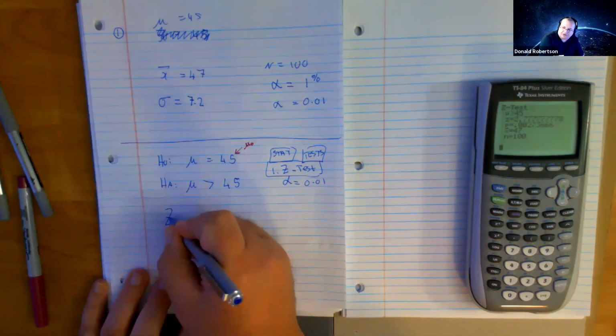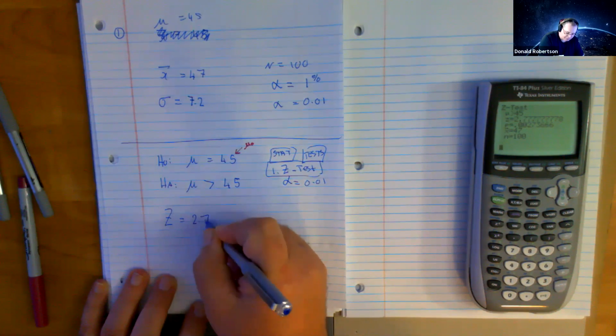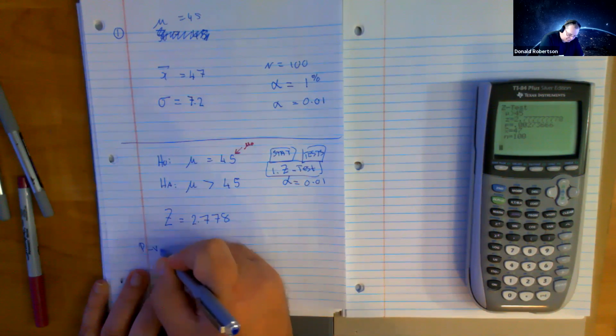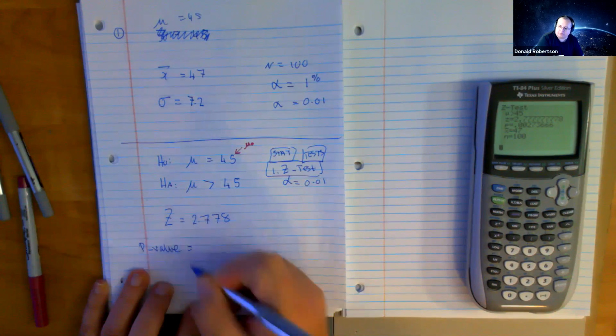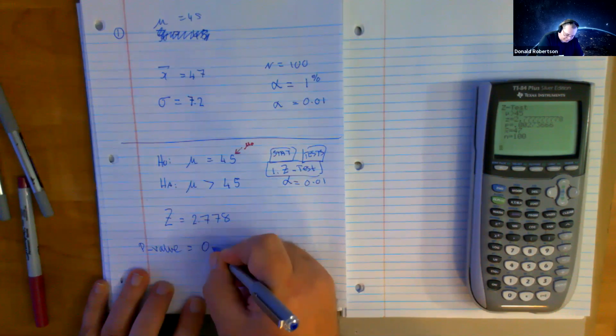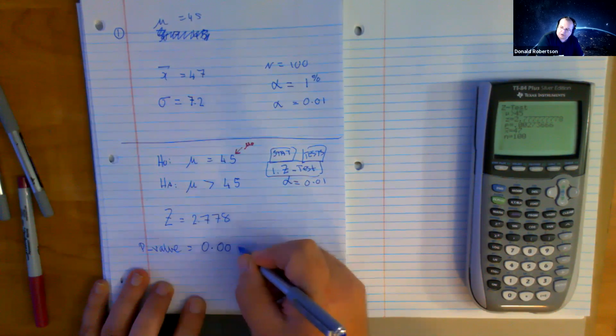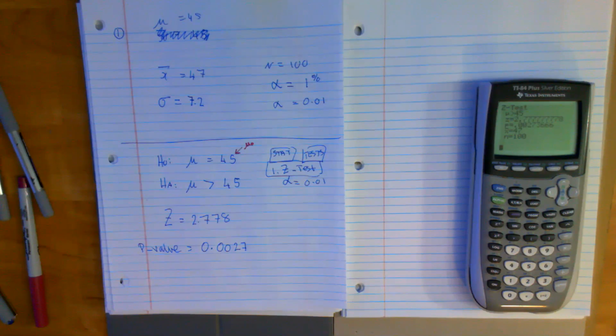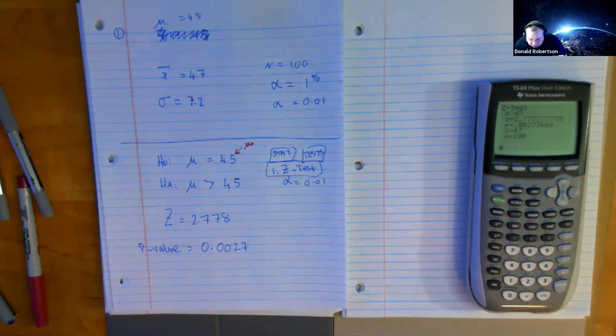Do you see the Z score is 2.778? They're calling it P, but I call it P value to make it understandable, is 0.0027. And the other stuff I knew anyway, right? I must have input it wrong on mine. Okay, let's try it again.